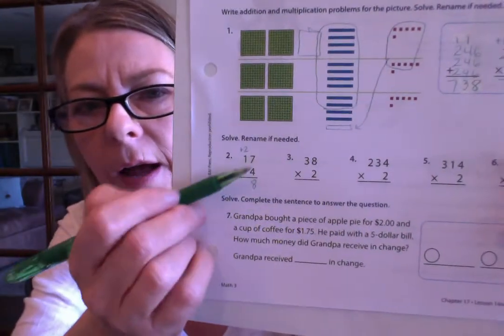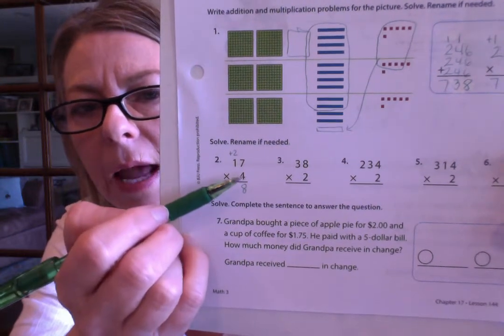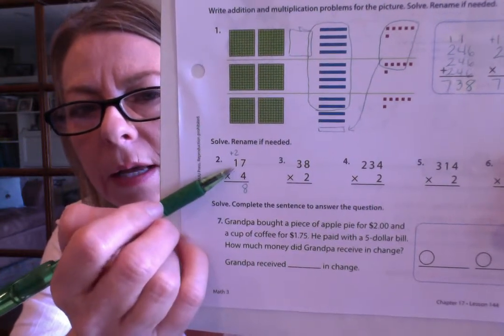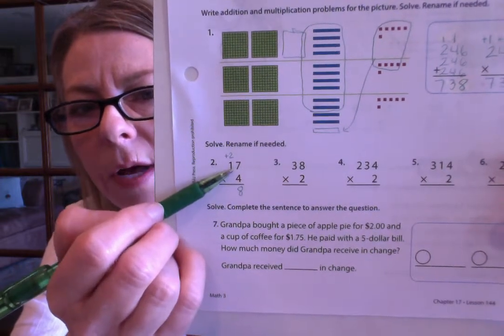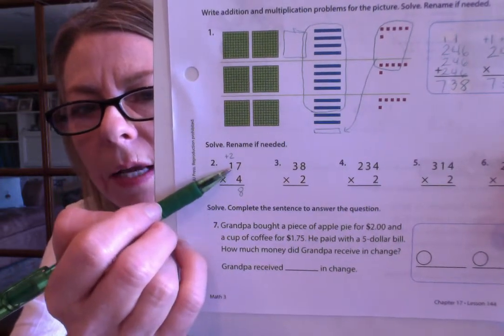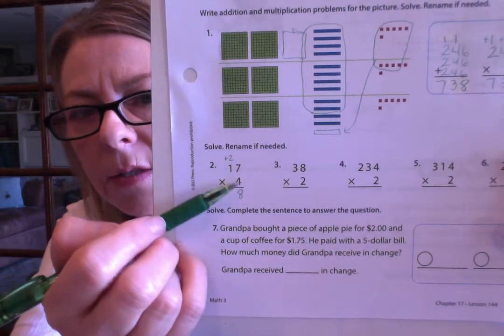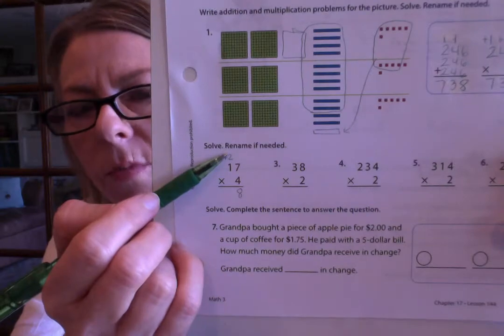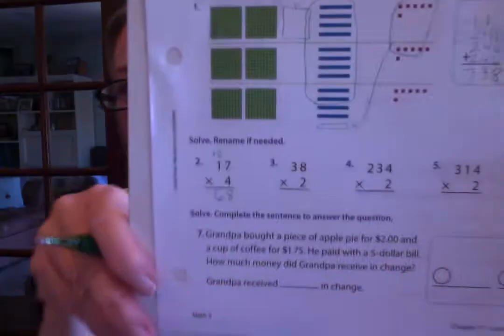Okay, so here I've multiplied my ones. I've renamed my tens. Now I'm going to take my multiplier times my tens, okay, so 4 times 1 equals 4, and now I've got to add 2 more tens, okay, so 4 times 1 is 4, plus 2 more equals 6. So 68 is the answer there.